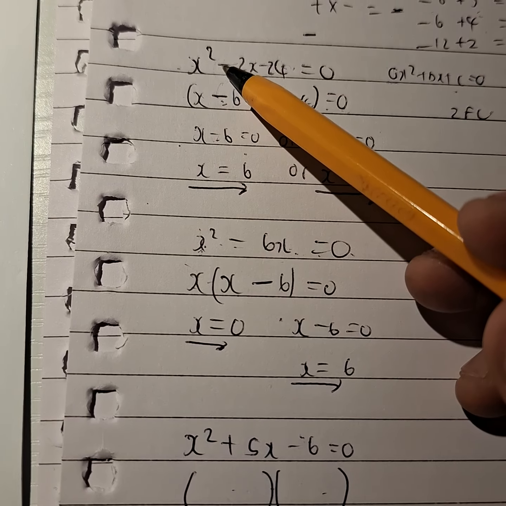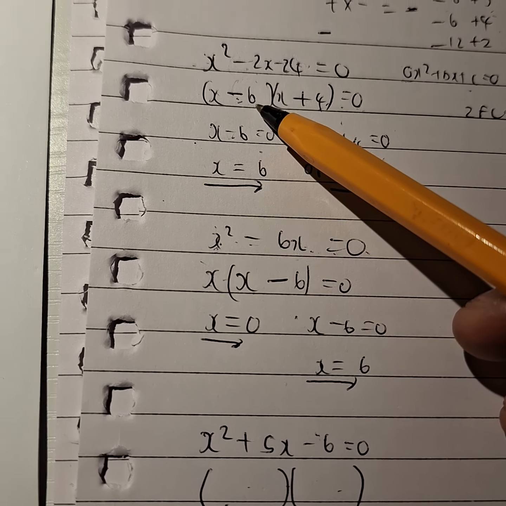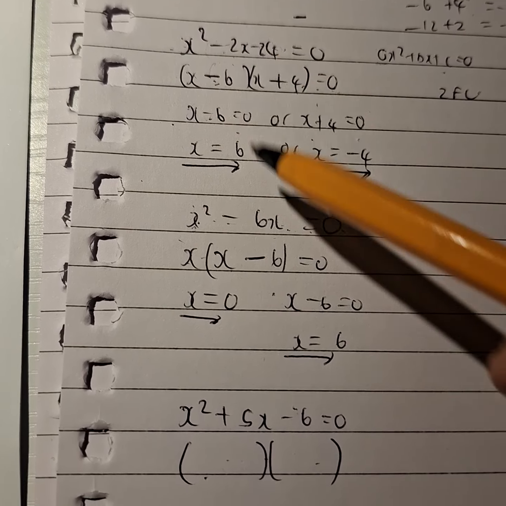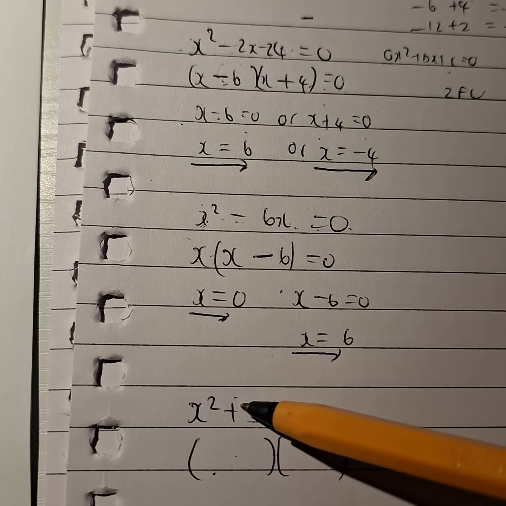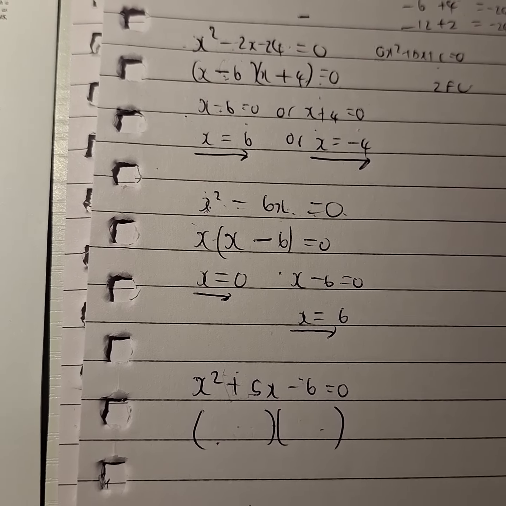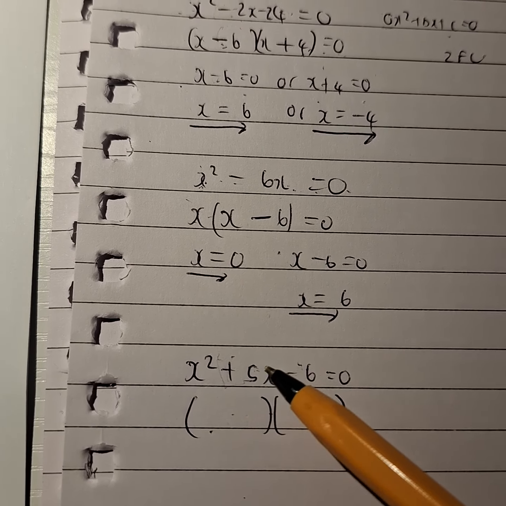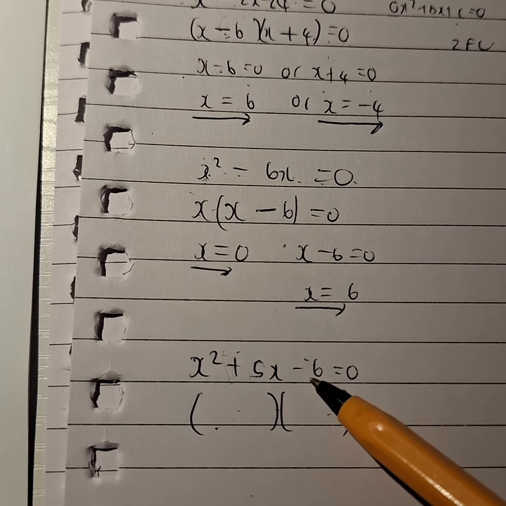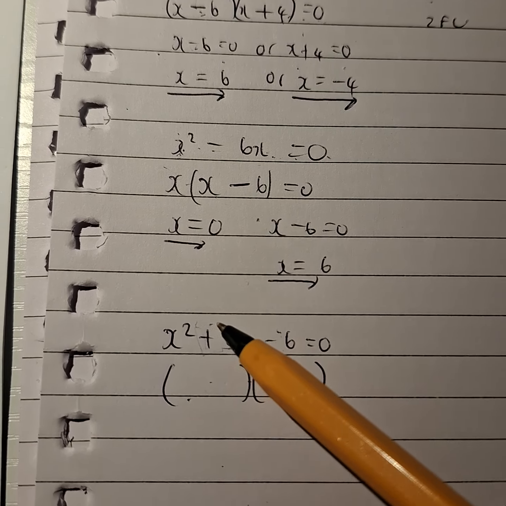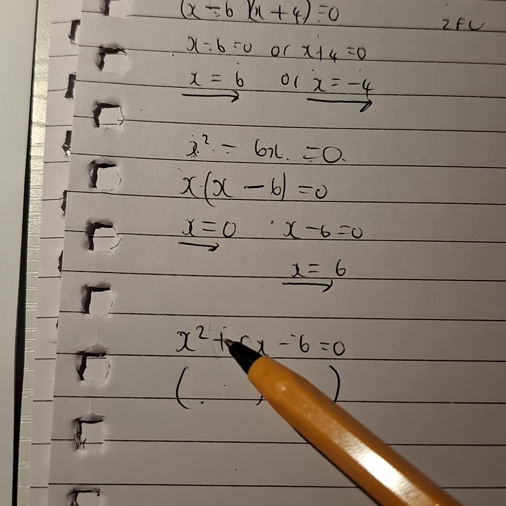So the sign of the middle term in the earlier question was negative, and therefore the biggest factor for 24, which is 6, had the sign of the middle term. Now this time round the sign of the middle term will take on a positive sign. The sign of the middle term will basically dictate that the highest factor for the factors of 6, which when we multiply give us -6, and when we add give us +5, will have a positive sign.